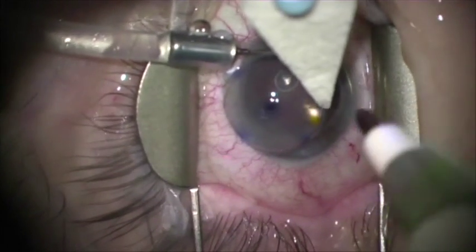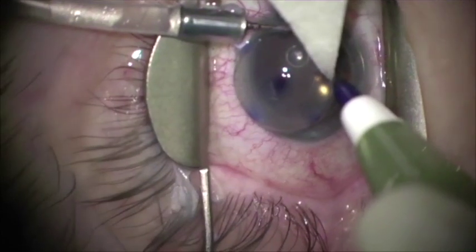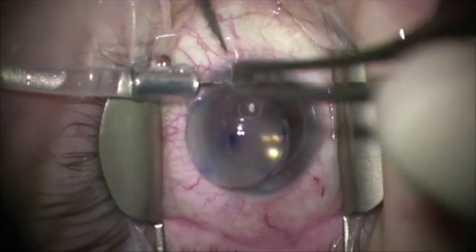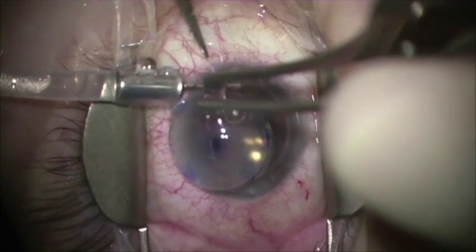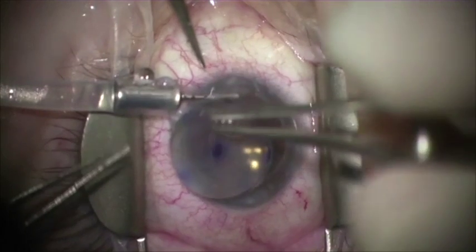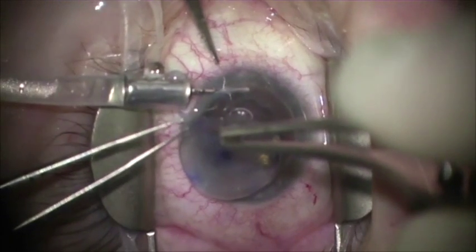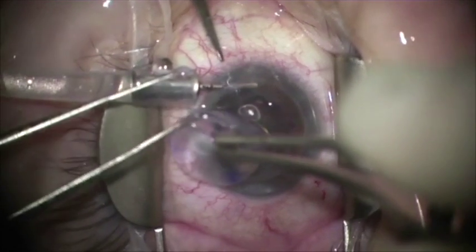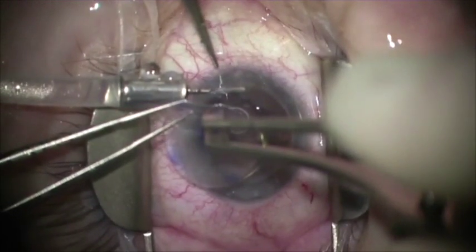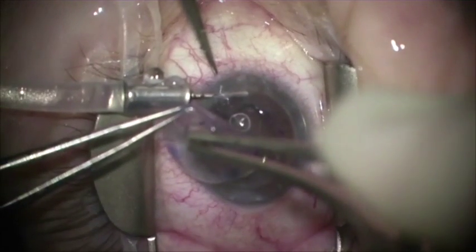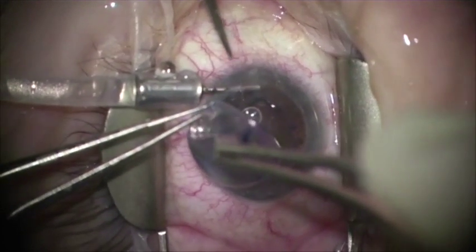I like to mark the edge of the DSAEK graft, put some viscoelastic on it, and then using the Pollock forceps and .12s, I strip the anterior portion of the graft off of it, and then with a tying forceps we'll pull the suture nasally and insert the graft, guiding it with the Pollock forceps.